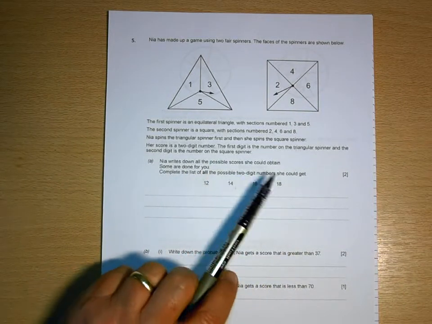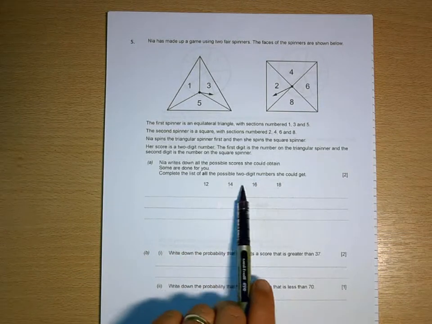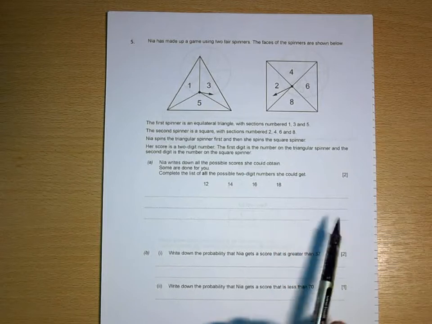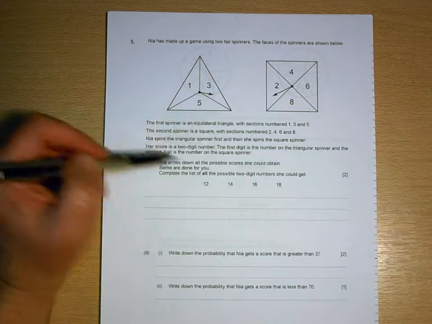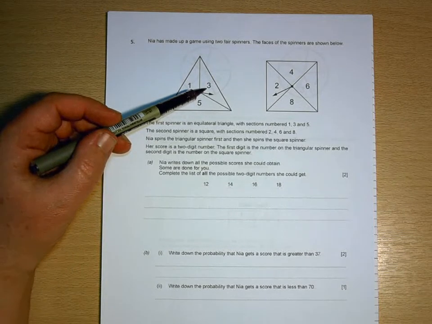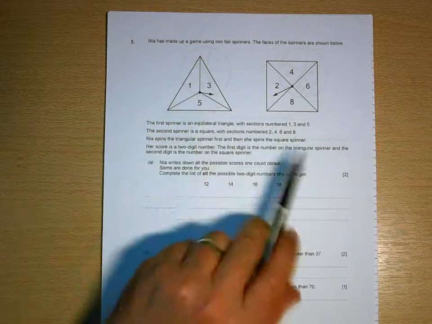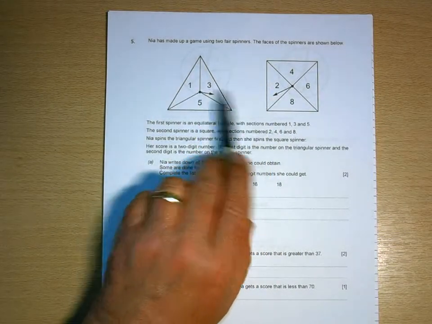Nia writes down all the possible scores she could obtain. Some are done for you. Complete the list of all possible 2-digit numbers that she could get. So from that, what you need to lift out is the fact that that's going to be the tens number, and that's going to be the units number. So that's currently looking at 32, so you'd write it as 32.